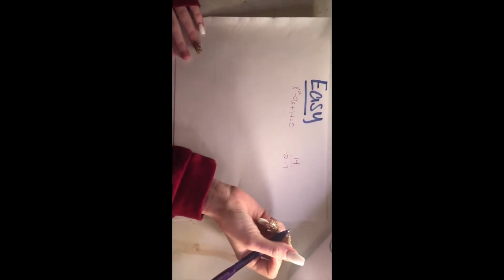Okay, so this is our equation, and the first thing we're going to do is find numbers that multiply to get 14 but add to get negative 9. So it ends up to be negative 2 and negative 7, and both numbers need to be negative, like I just said. Then you place negative 2 and negative 7 between x squared and 14, so your new equation will end up looking like this.